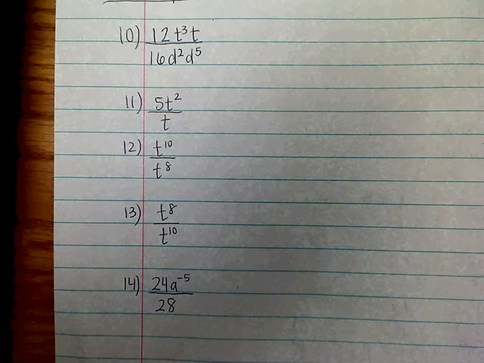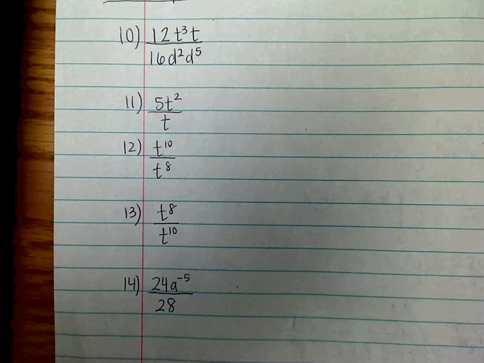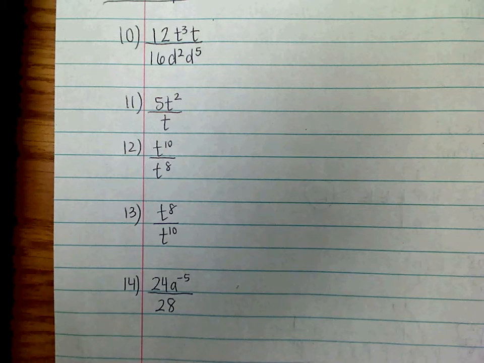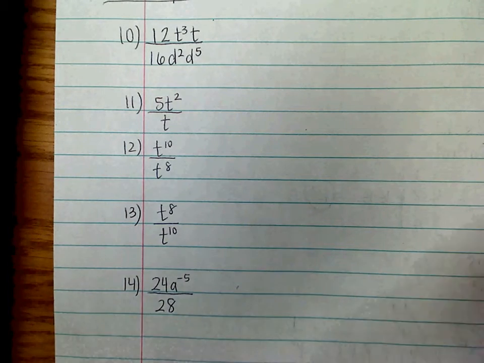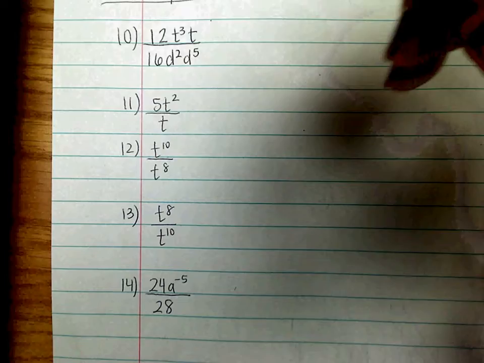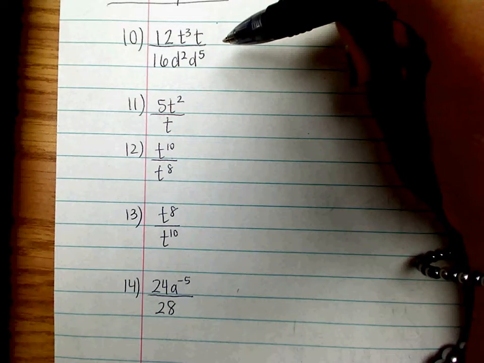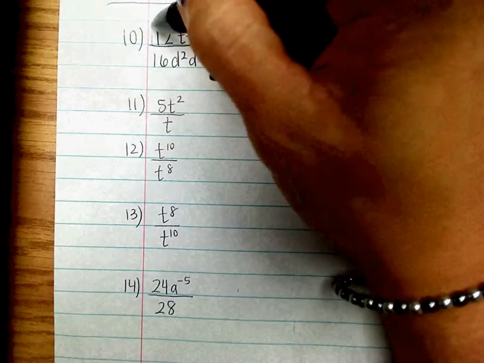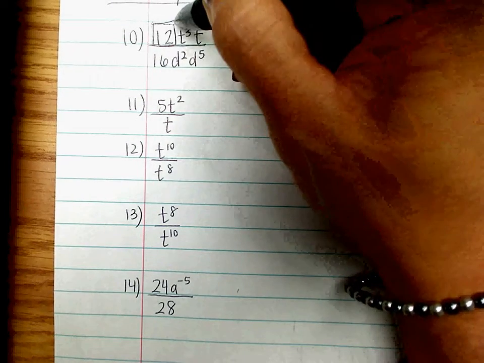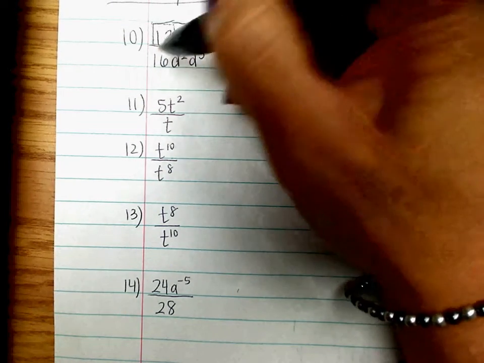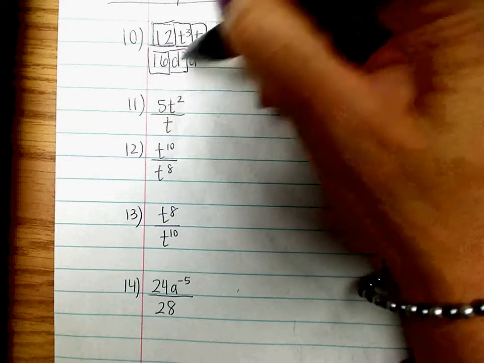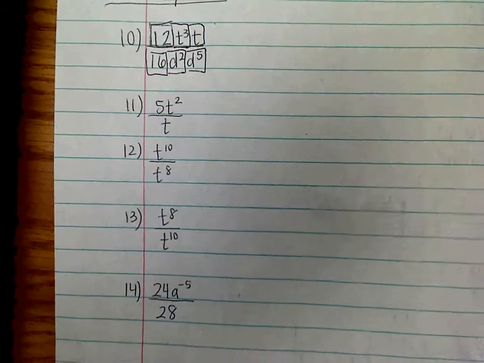Try to do as much on your own as possible, and don't worry about making mistakes because mistakes are expected. You just have to learn from it and then make the correction and then maybe do the next problem differently, okay? So number 10, all of these, since we're simplifying these exponential expressions, we're going to always draw our little windows, okay? Draw our windows so that we can see each part individually.